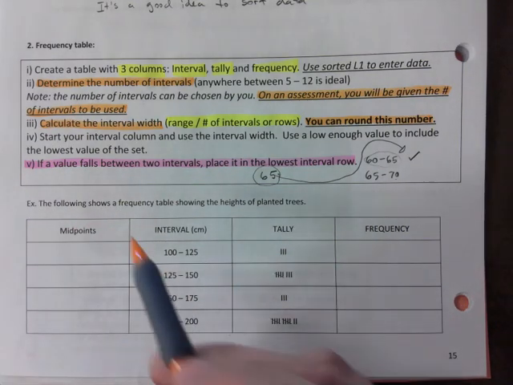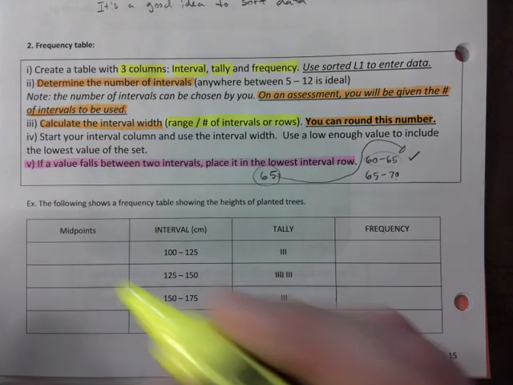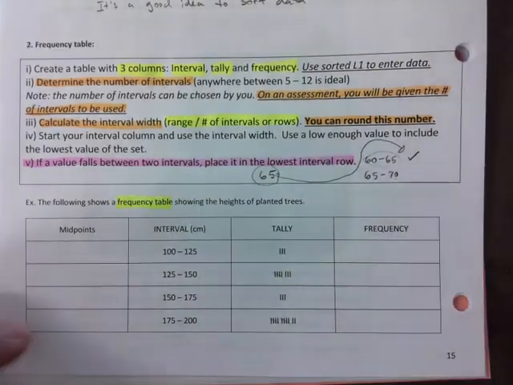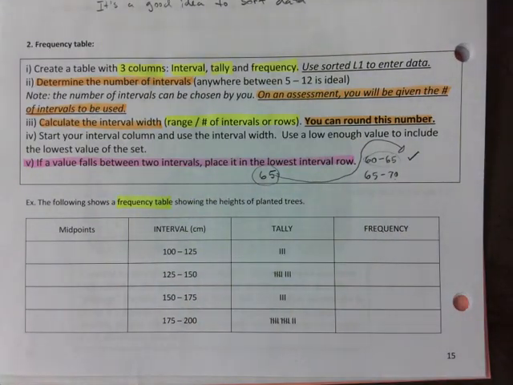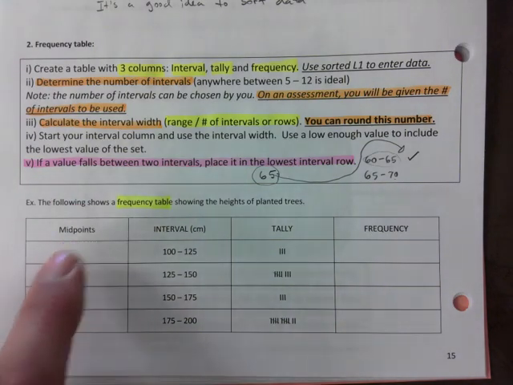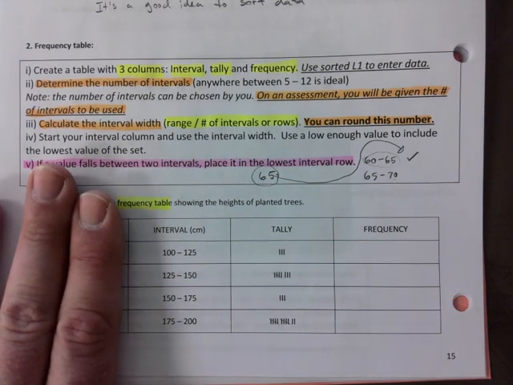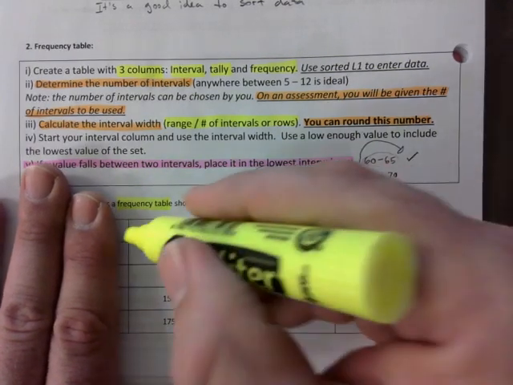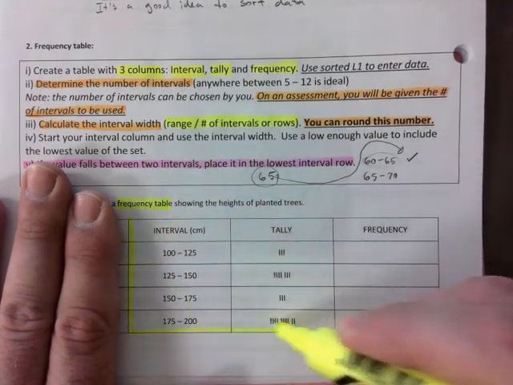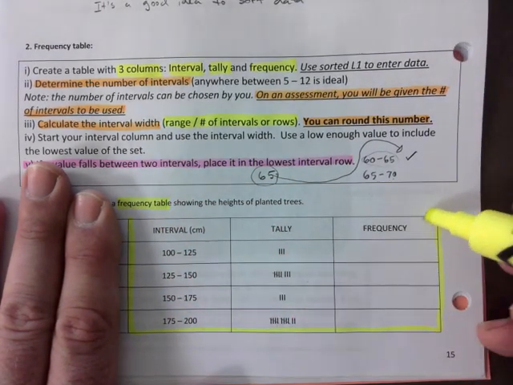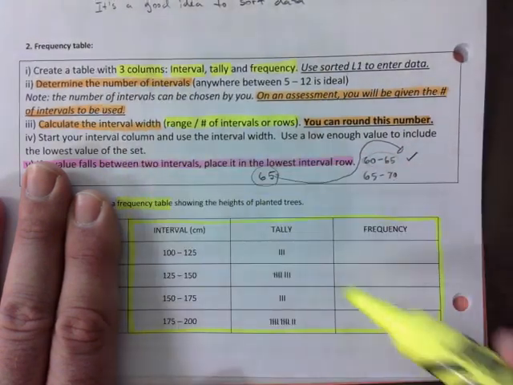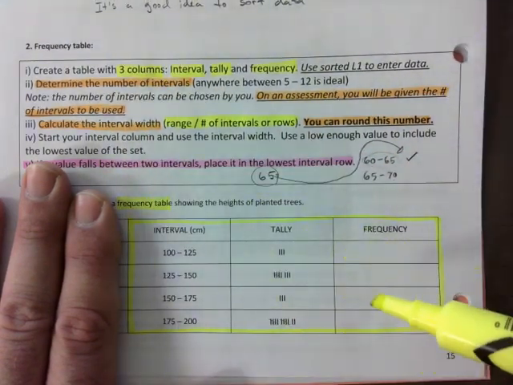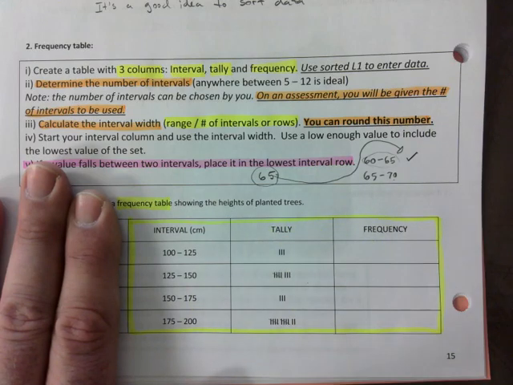The following shows a frequency table. There it is, that frequency table is right here, showing the heights of planted trees. All right. I want you to, for a moment, ignore the midpoints. For now, this is what a frequency table looks like, and I'm going to highlight this part. You will create this shortly, but for now, I'm just going to jump right to it.